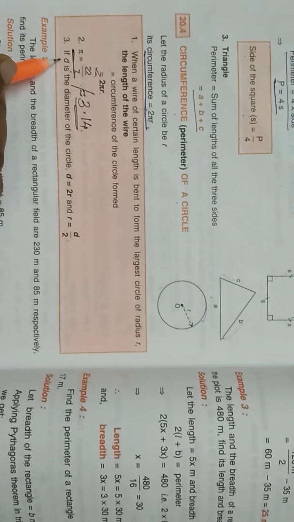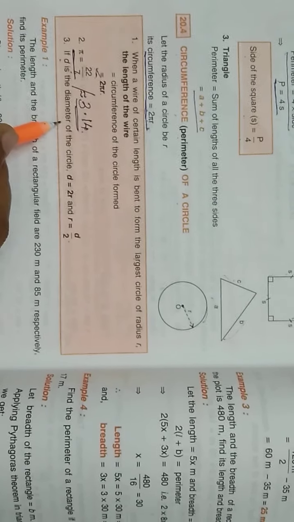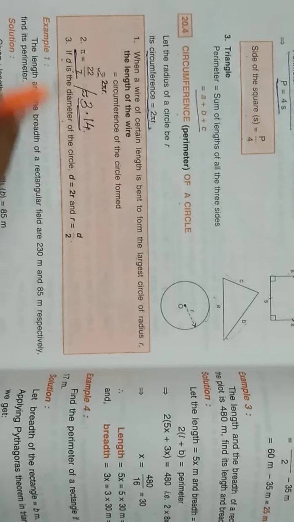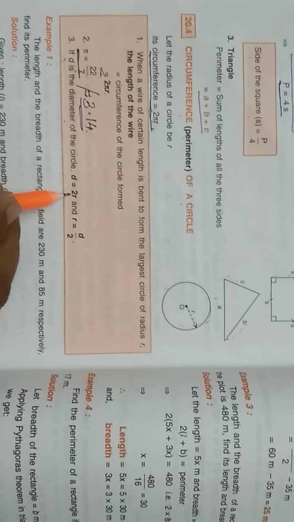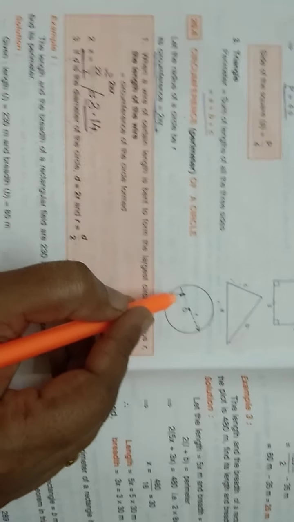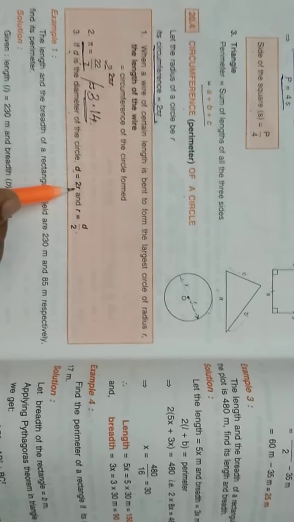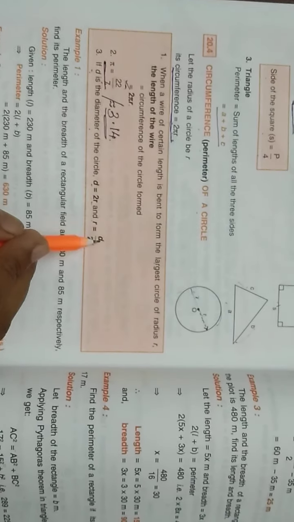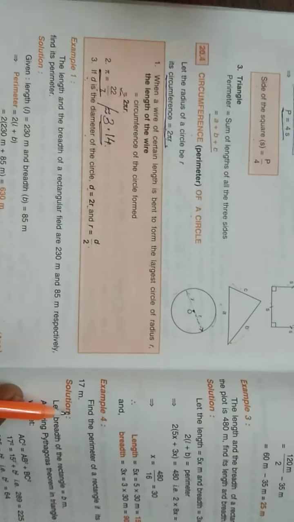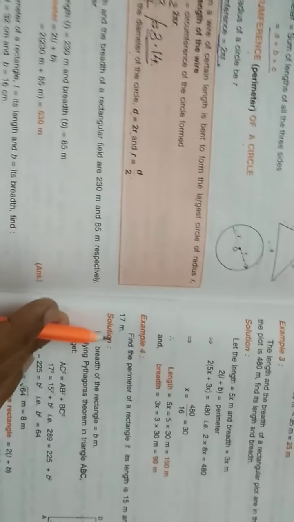And D is the diameter of the circle, as we discussed last year. Diameter equals 2 radius. When we join 2 radii, radius plus radius is the diameter. So diameter equals 2 radius. If the diameter is given, you can calculate the radius as diameter by 2. These points you have to remember when you calculate in this first exercise. That is the perimeter of different figures.